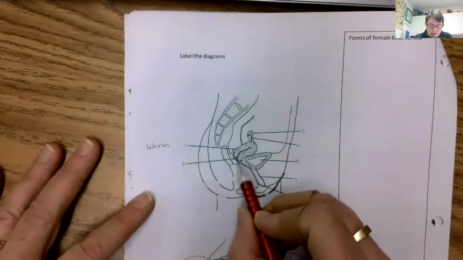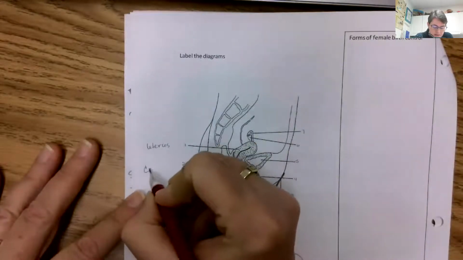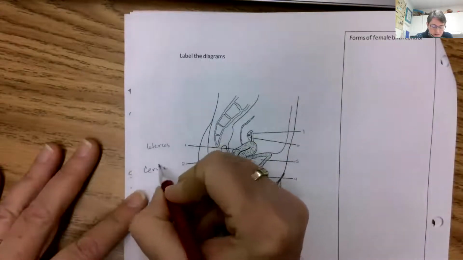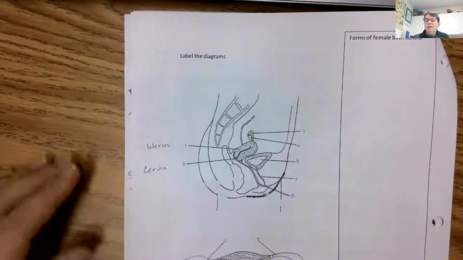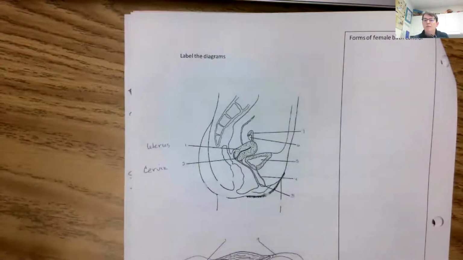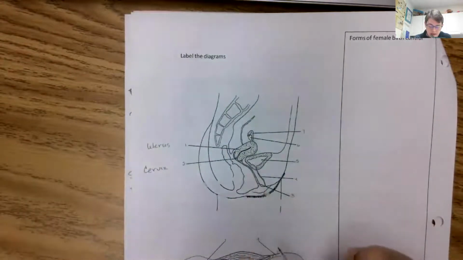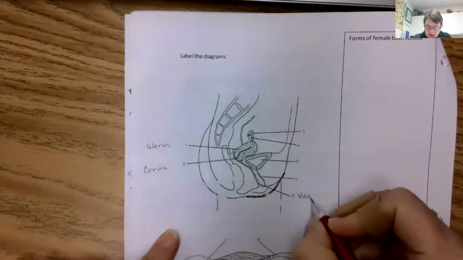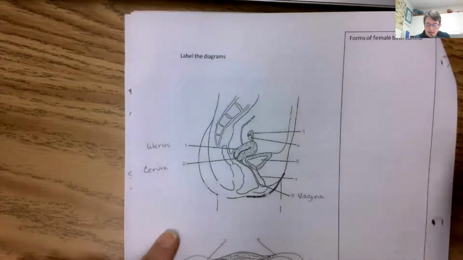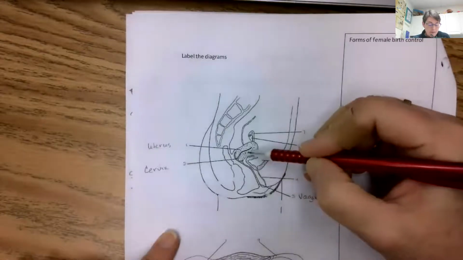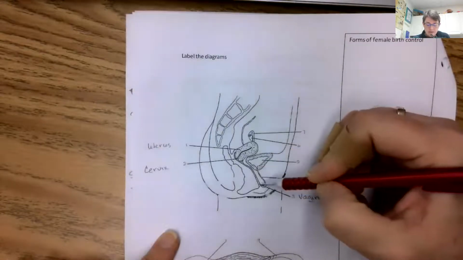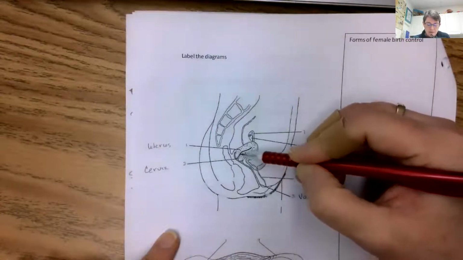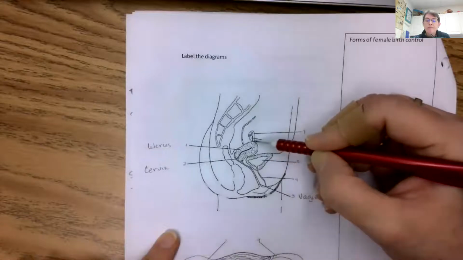Number two is the opening to it, the cervix. When babies are being born, they talk about the cervix is dilated, and then you talk about how big it is. So that is the opening. Number three over here is the vagina. And that is how the sperm get up to the uterus. So the sperm have to come in here, and they go up through here, and usually the egg gets fertilized up here in this area.